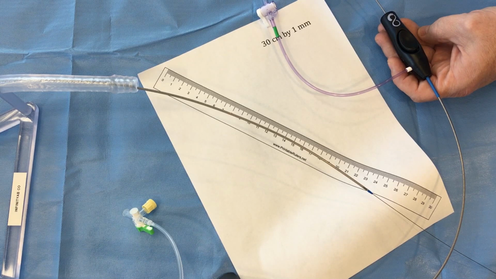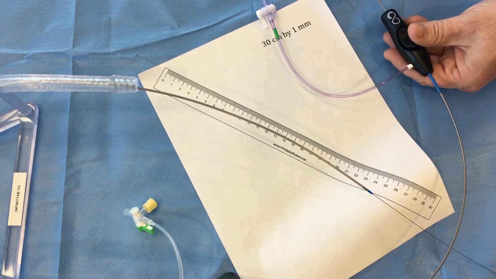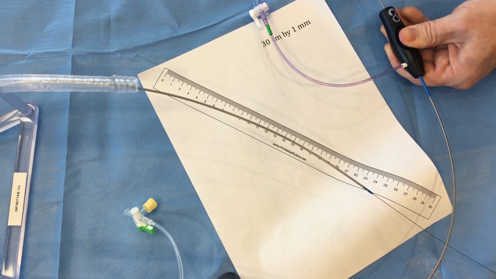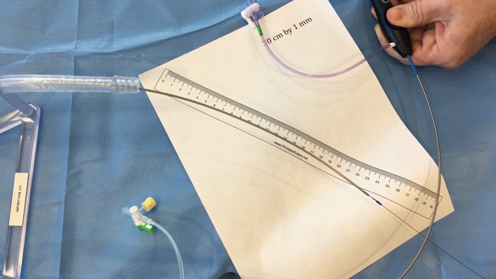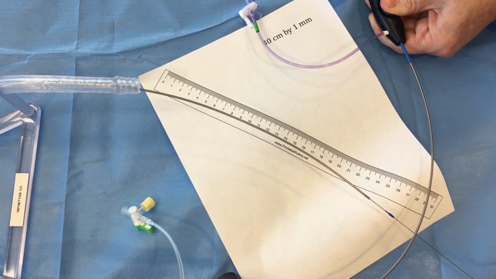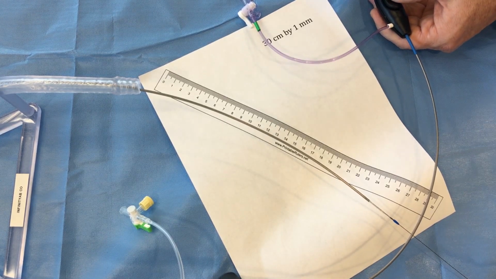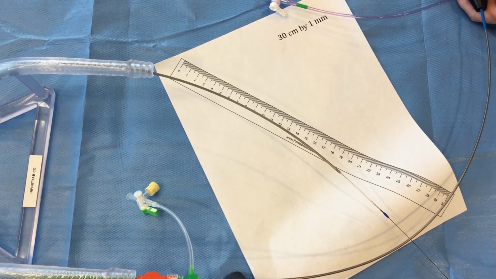The balloon is unsheathed by first depressing the lock and unlocking the balloon to the sheath, and the sheath is then retracted over the balloon to expose the amount desired. The balloon is shown at a length of 5 millimeters.